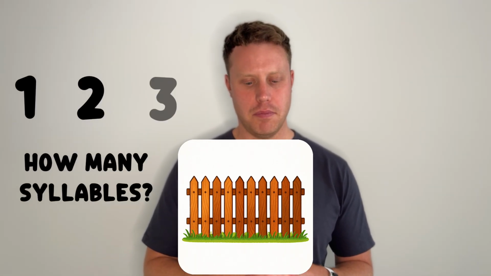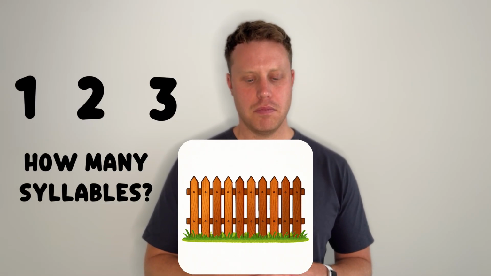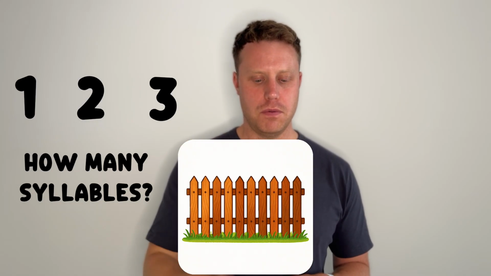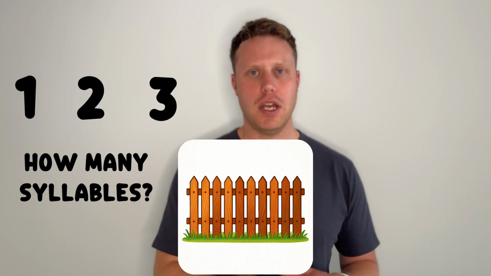Okay. How many syllables does this word have? How many beats? Say it out loud and beat out the word. Yep, okay. Now we need to think about what sound this word ends with. What sound does it end with?